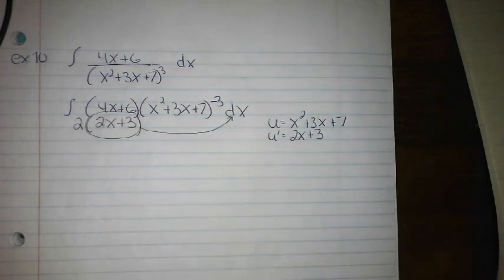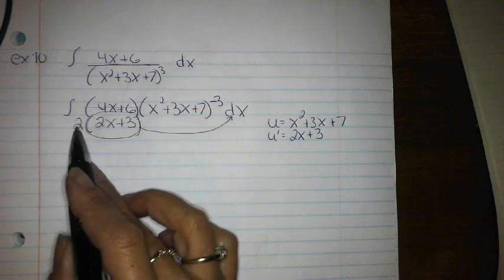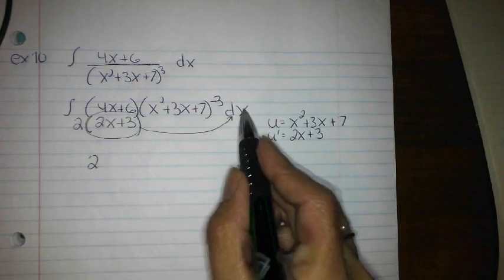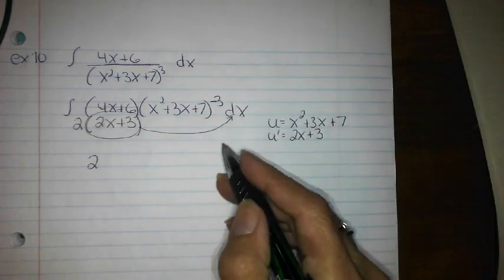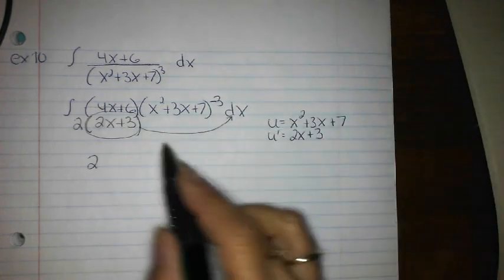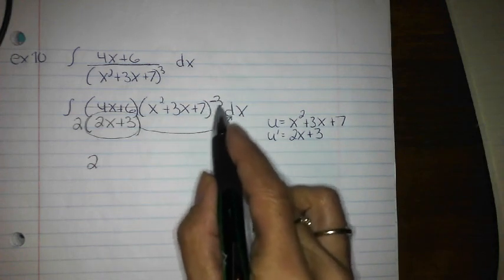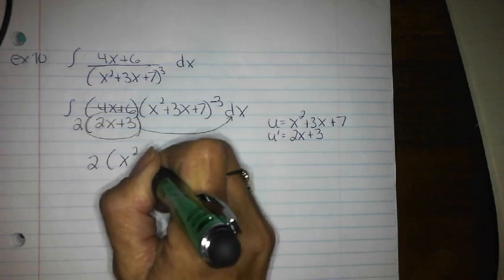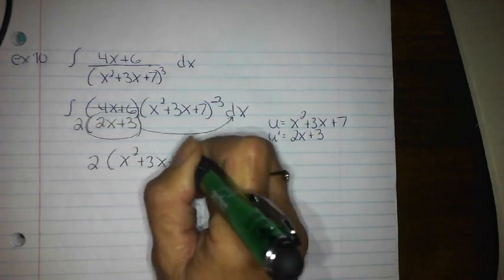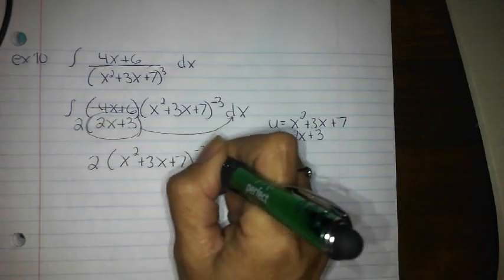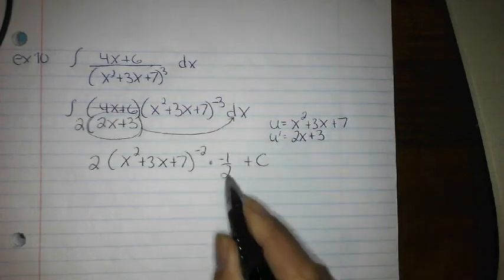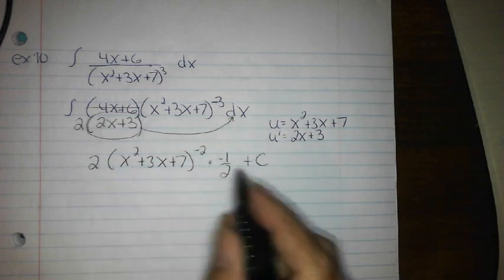And now I'm ready for the power rule. So the 2 is still here as a multiplier. This is gone because it's over next to the dx. That's going to get thrown away. Remember, everything attached to the dx gets thrown away. And now we're ready for power rule here. X squared plus 3x plus 7, adding 1, I get negative 2, times the reciprocal, and just letting the 2 and the negative 1/2 find each other.